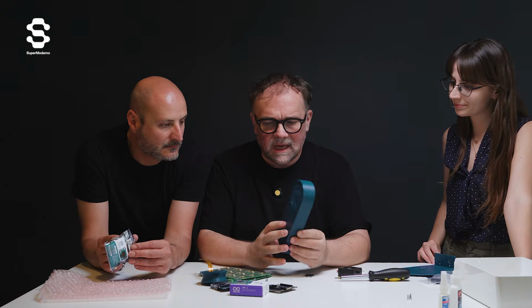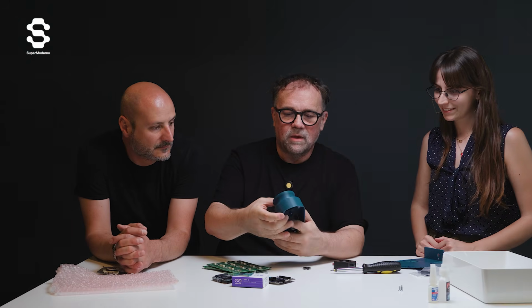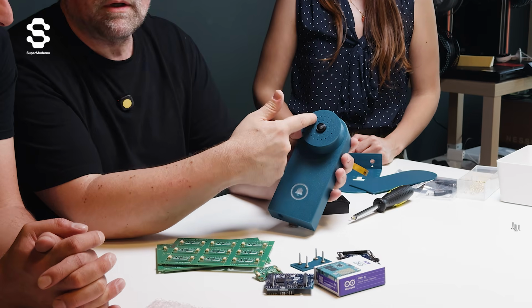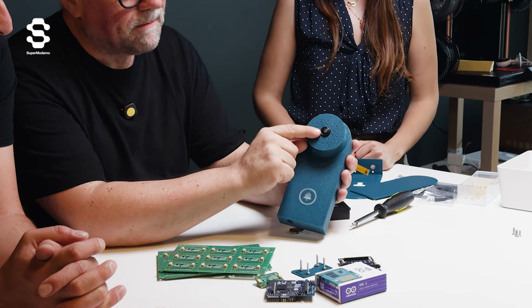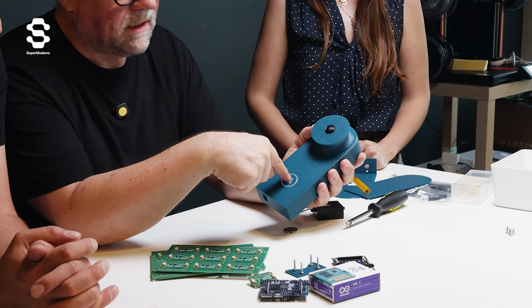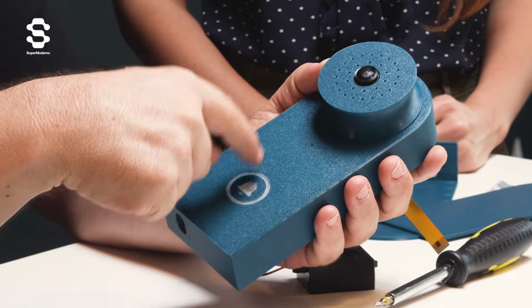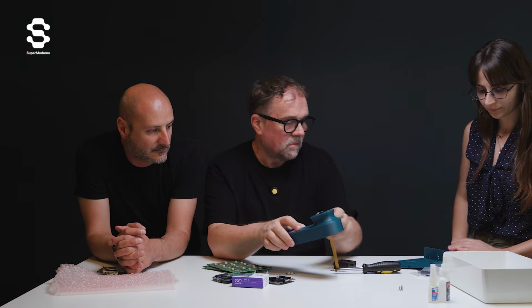So this is the design that Paola worked on. Let's put it together a little bit. We have this part here where there are holes for the speaker, a fisheye camera, and then a small hole for the microphone and the touch sensitive button with some transparent plastic so that we can light up the back.